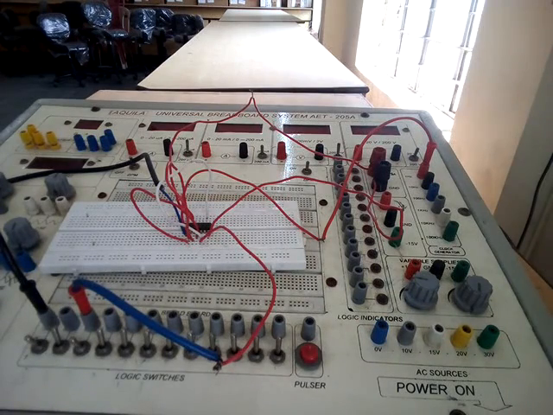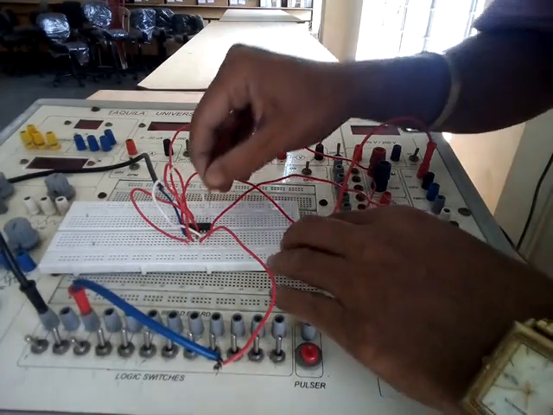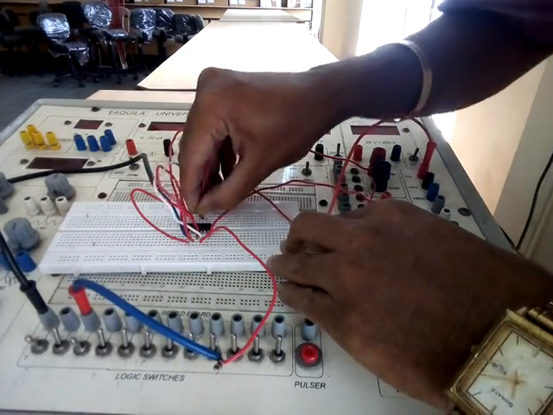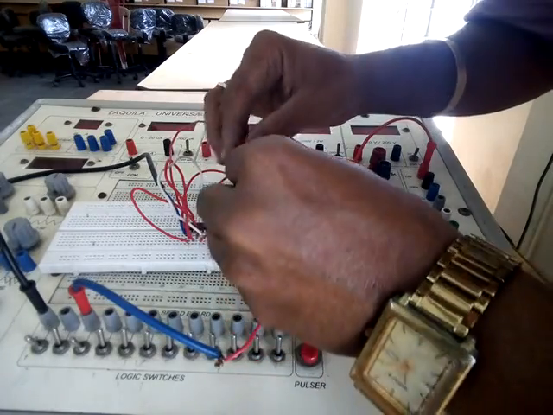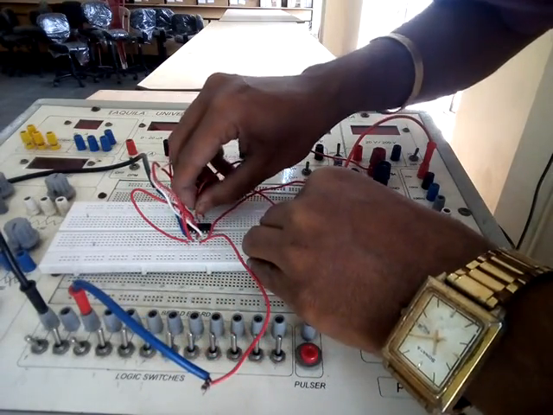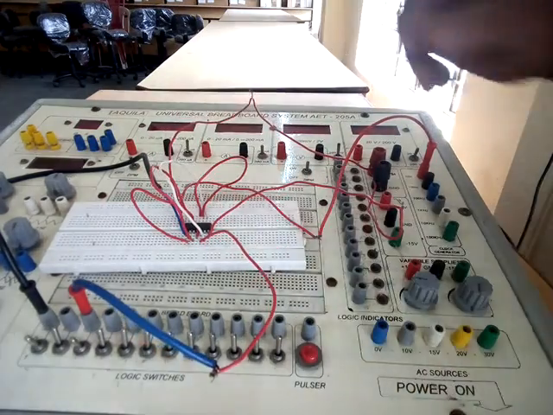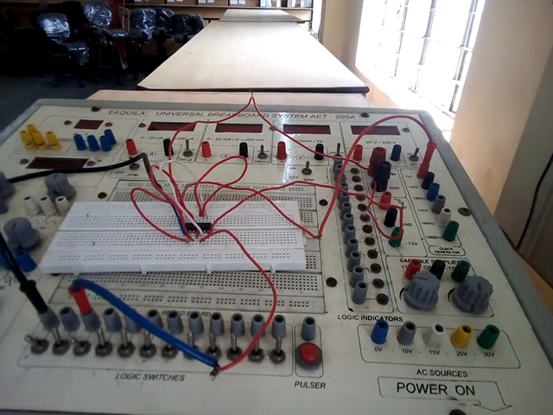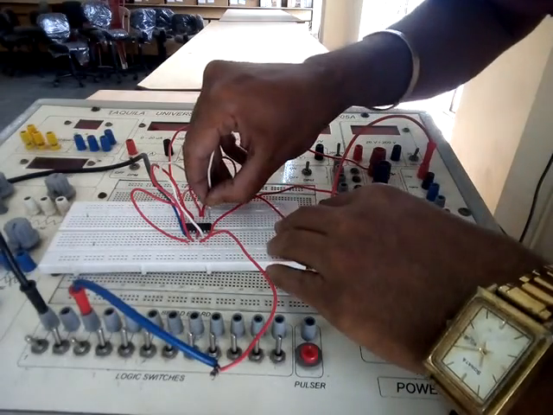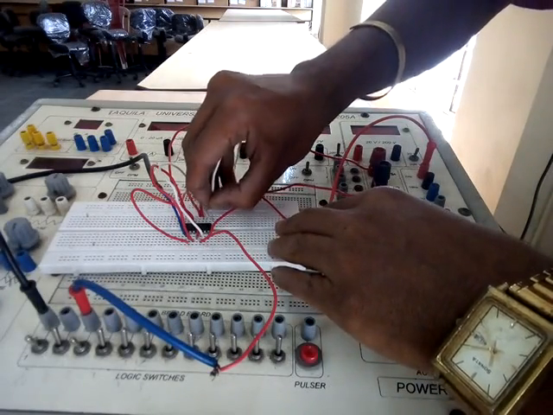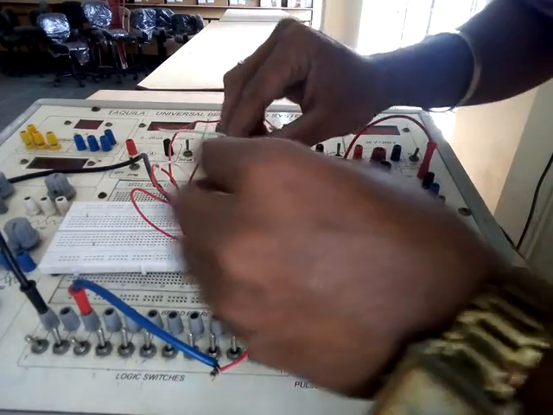Next, 10 and 11 are shorted. Next connection, 12 and 8 also shorted.